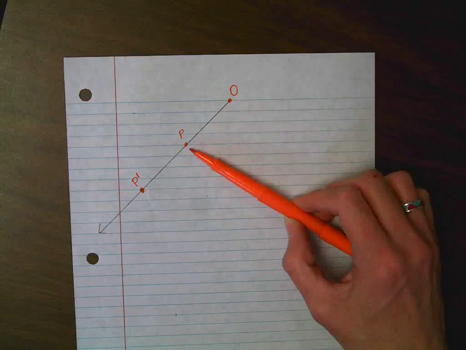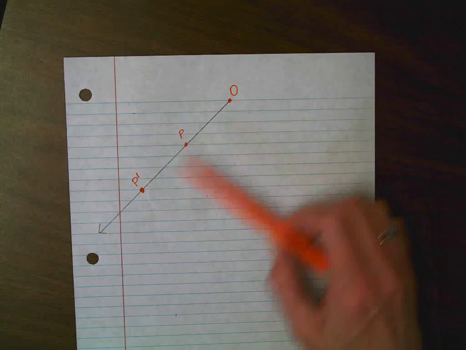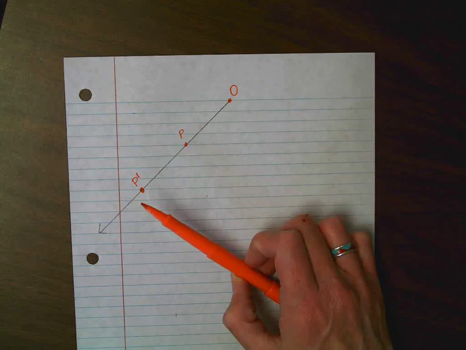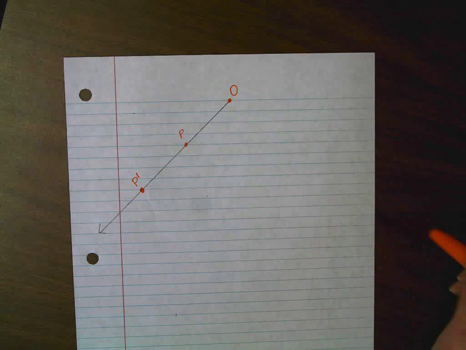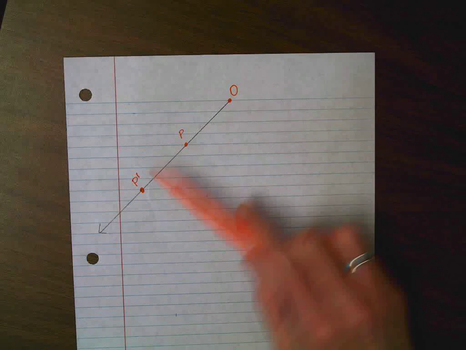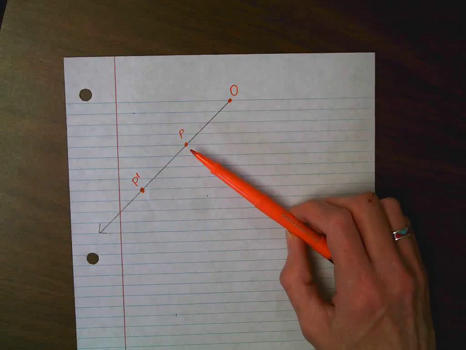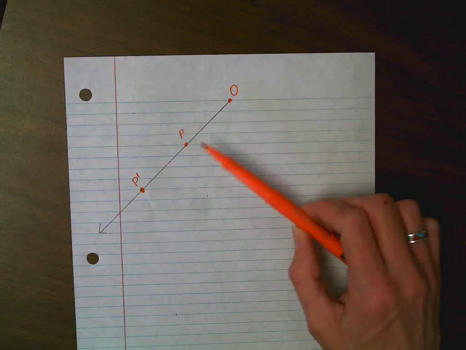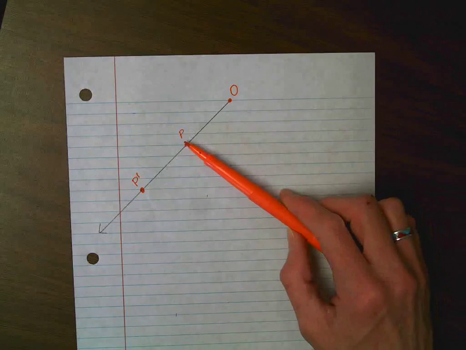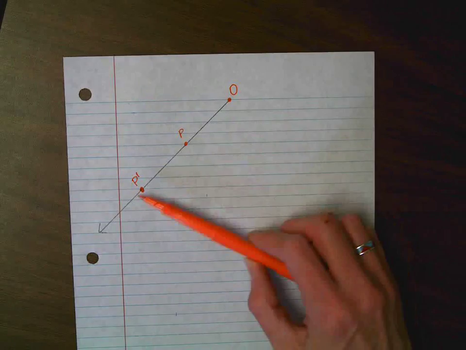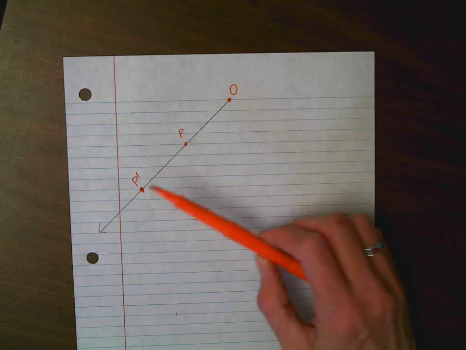We know that OP is a shorter segment than OP prime, okay? And then what we have to do is see if OP prime is a result of something happening to OP. And the answer to that question is yes, it is, because P was the initial point. Then we did something to P in order to get P prime.